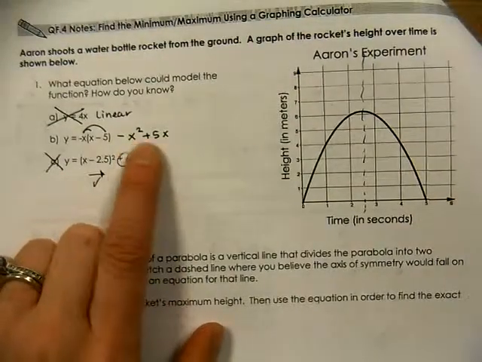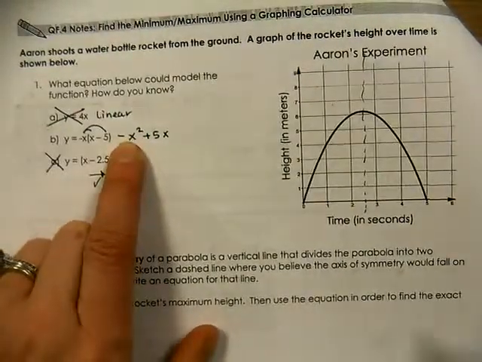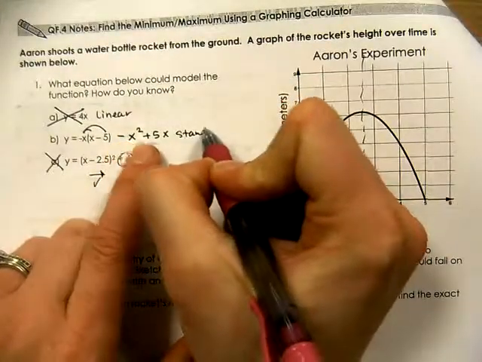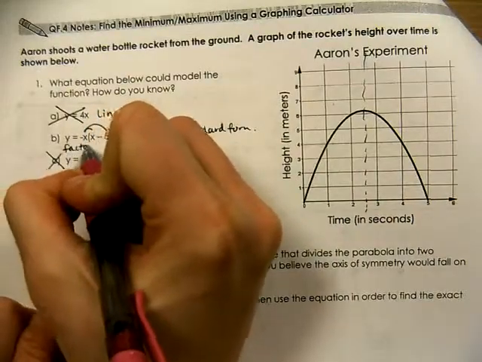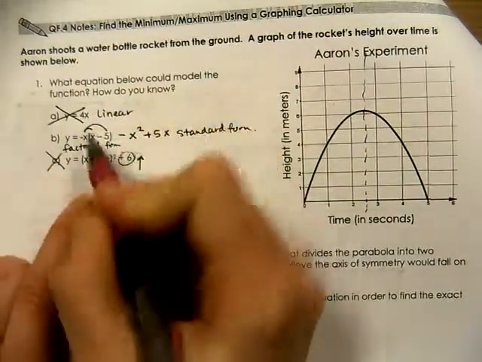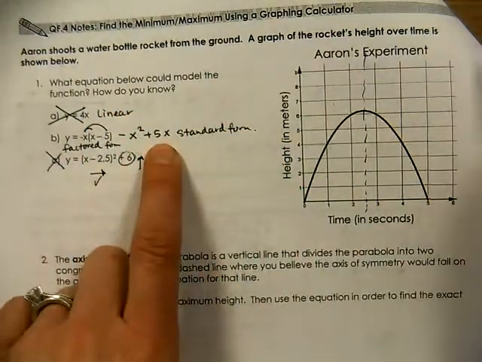I don't see the transformations, though, because, again, this isn't vertex form. This is standard form because we have the x squared and the x. Or it was originally in factored form. We used those vocab terms in our previous unit. So this is factored form. I converted it to standard form.